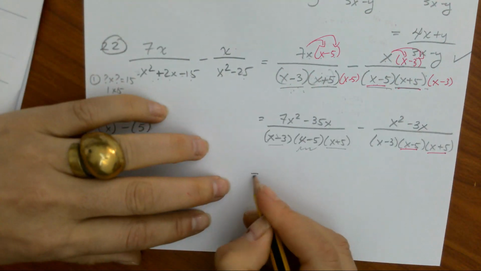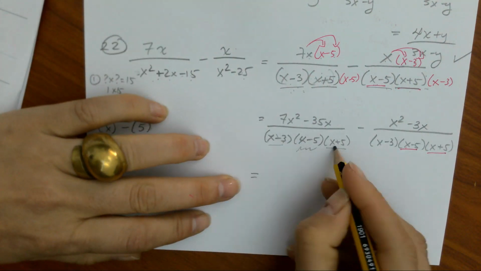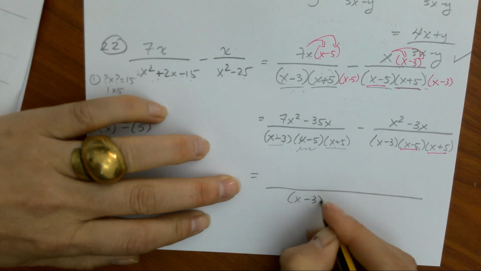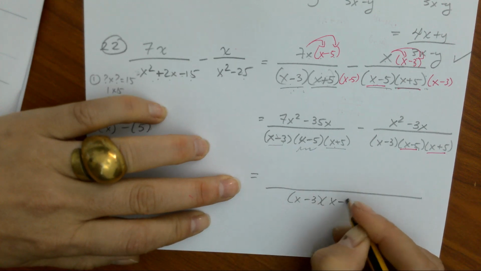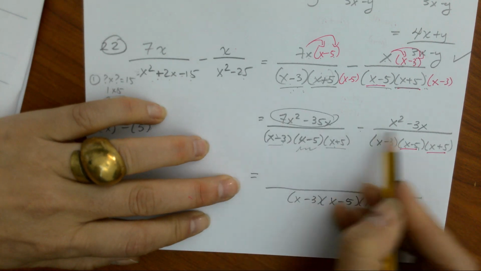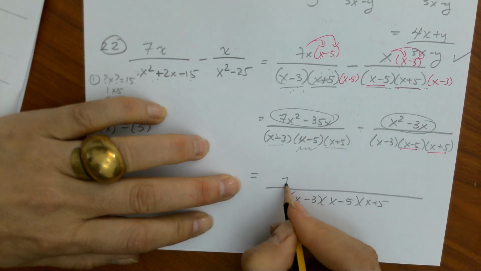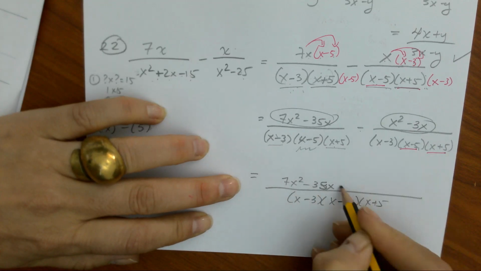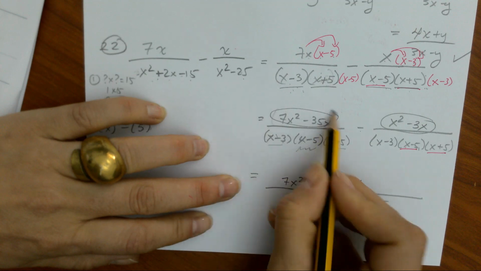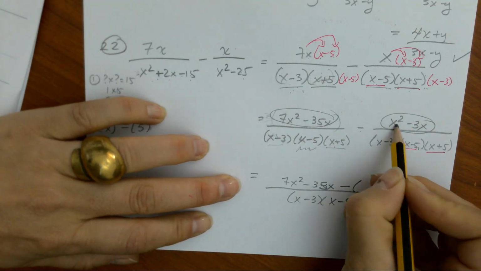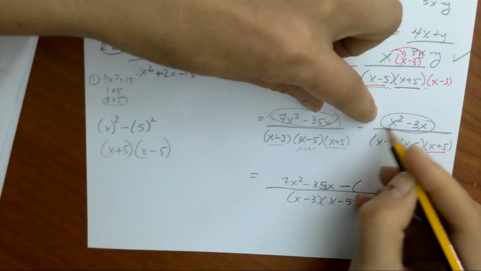So now that they have a common denominator, we can put them all under the same denominator. Okay, so now it's this subtract this. So 7x squared minus 35x minus, I don't need brackets on this one because there's just nothing in front, but I need brackets on this one because it's a minus.